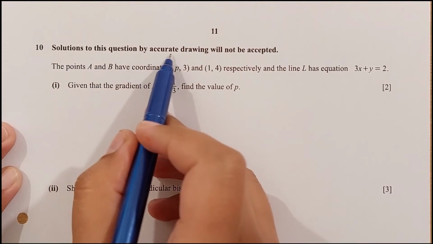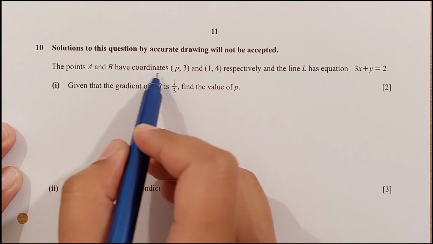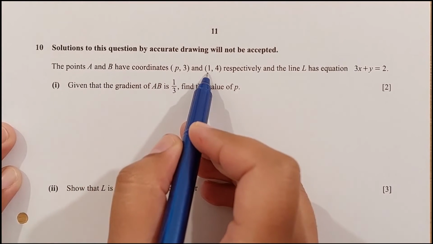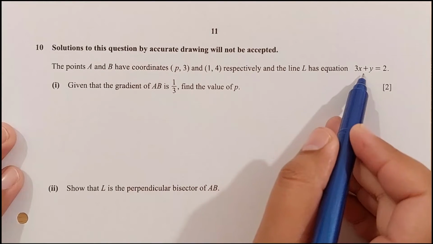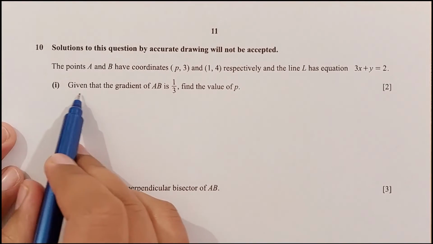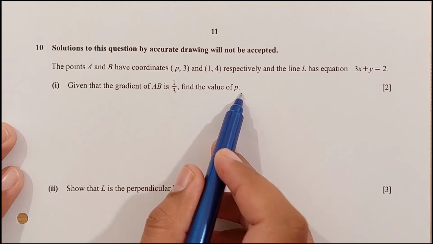Question number 10. Solutions to this question by accurate drawing will not be accepted. The points A and B have coordinates (p, 3) and (1, 4) respectively, and the line L has the equation 3x plus y equals 2. Number 1, given that the gradient of AB is 1 by 3, find the value of p.